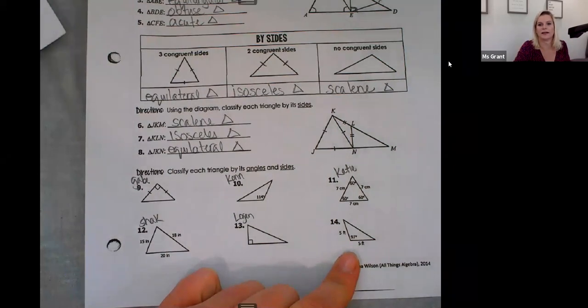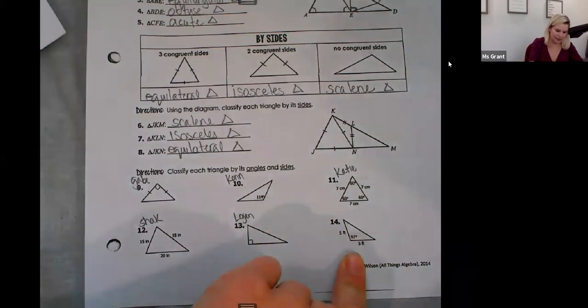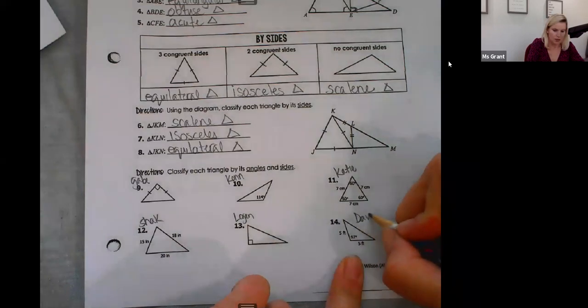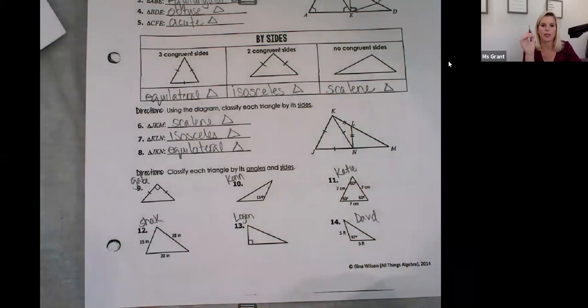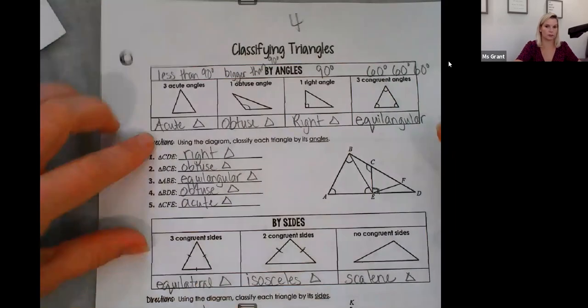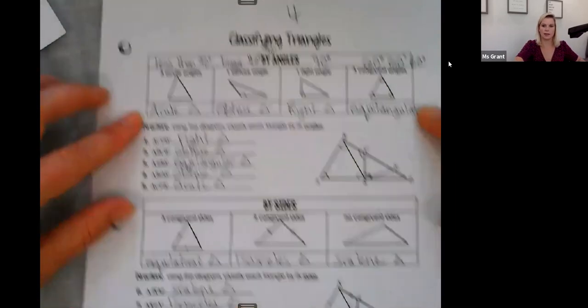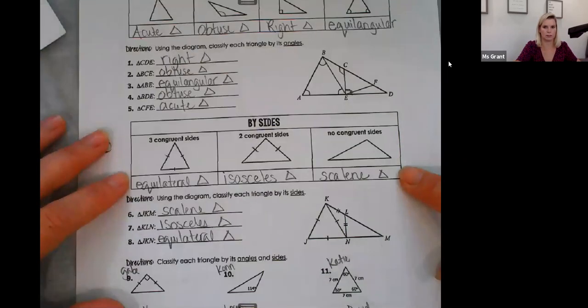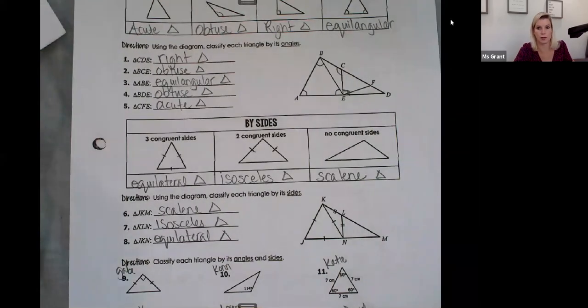Thanks, David. So here's what you do. 6 people. You say the name of the angle, and those are one of these 4. And then you say the name of the side. That's one of these 3. So 2 words is what I want, okay? 2 words. All right, people.